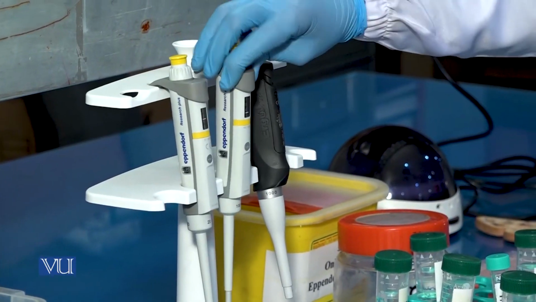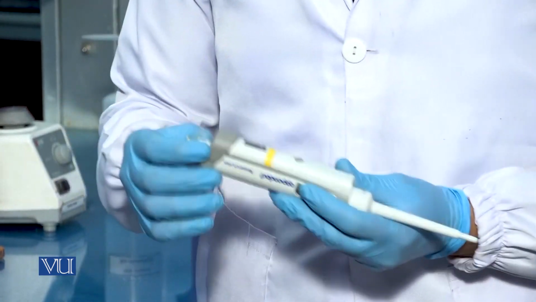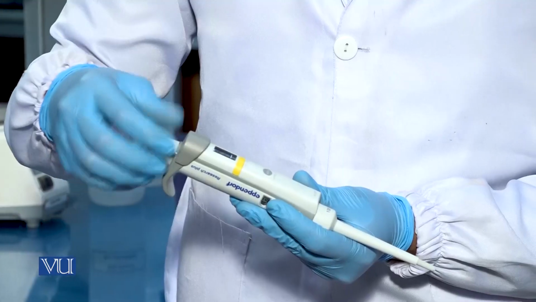We will take the pipette within a range of 10 to 100 microliter in order to add the sodium dodecyl sulfate. We will set the pipette at 80 microliter.